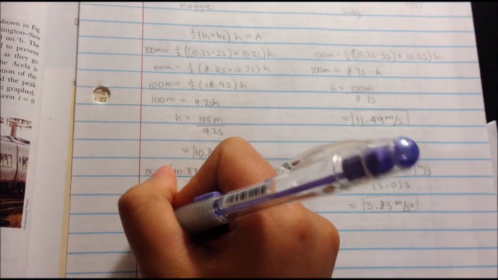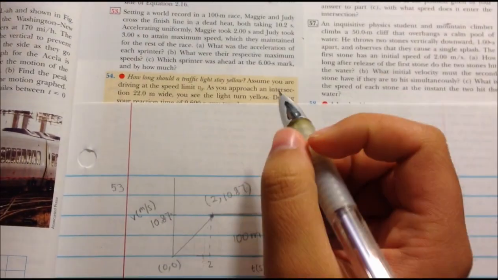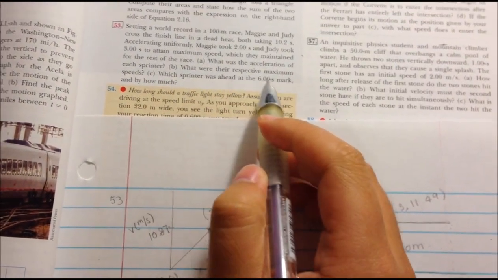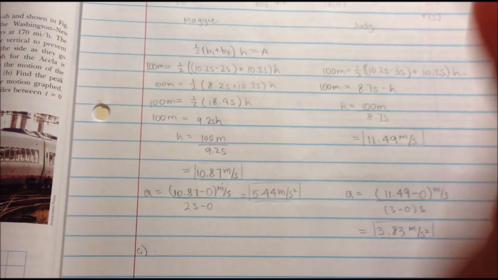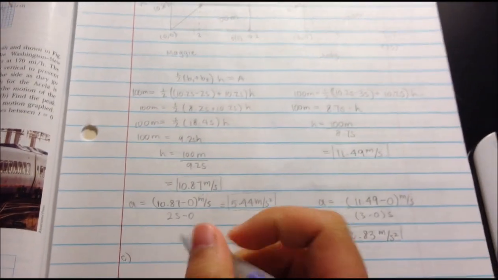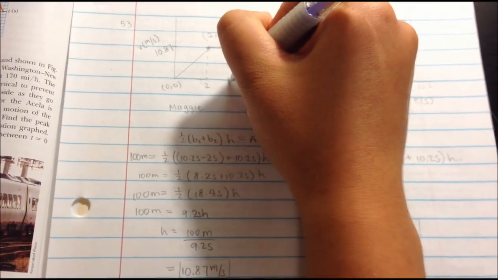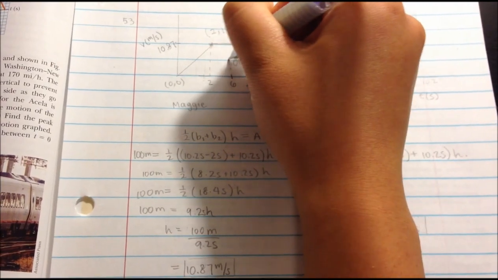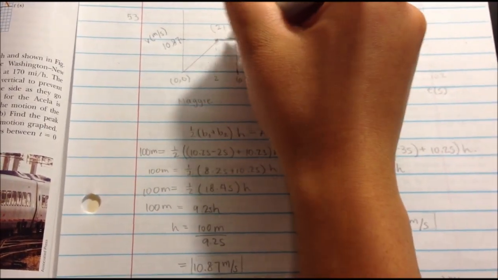For the last part, it asks which sprinter was ahead at the 6-second mark and by how much. So to find the distance at the 6-second mark, we already know the height, and we can calculate the base by subtracting.